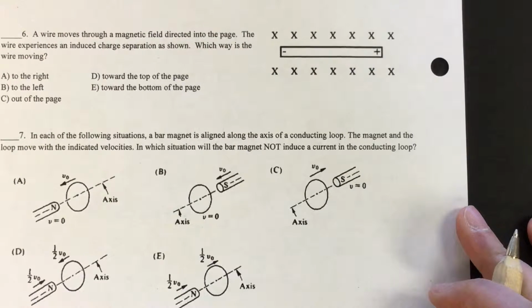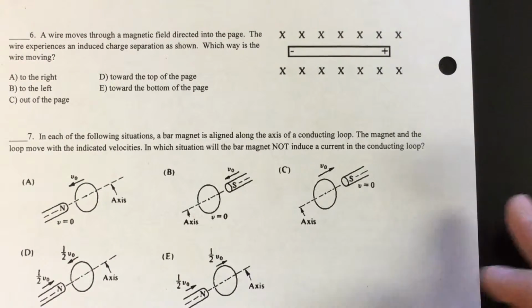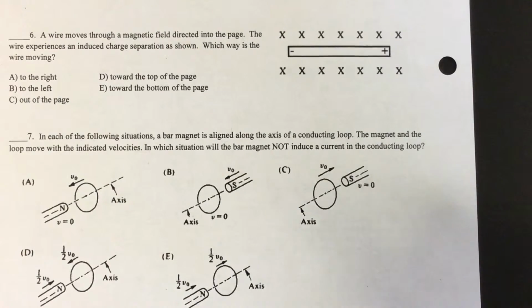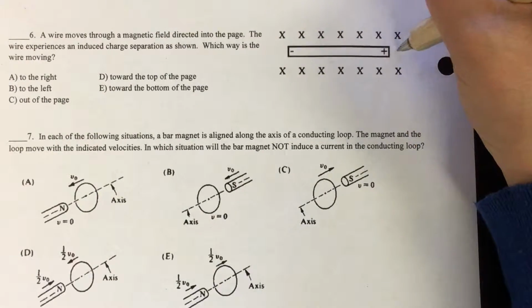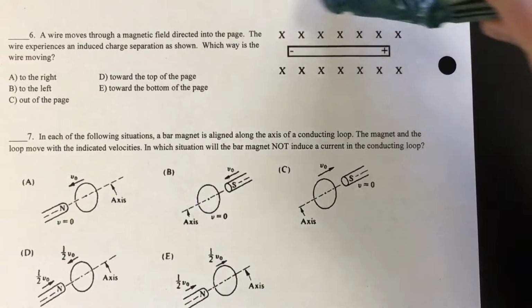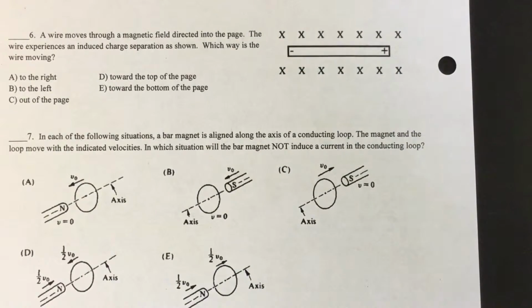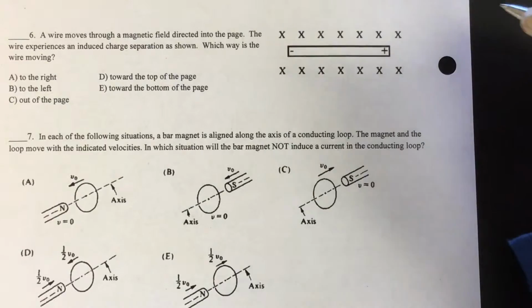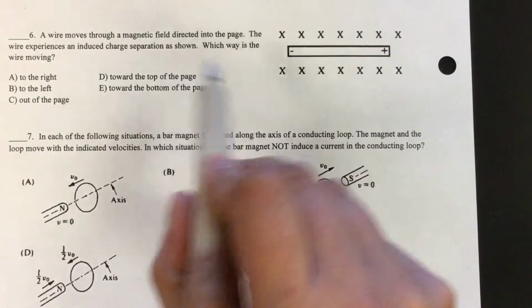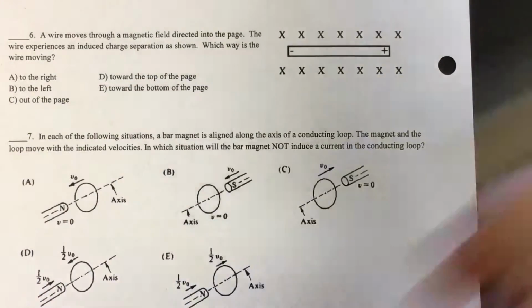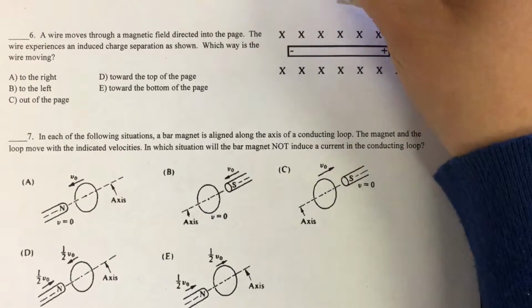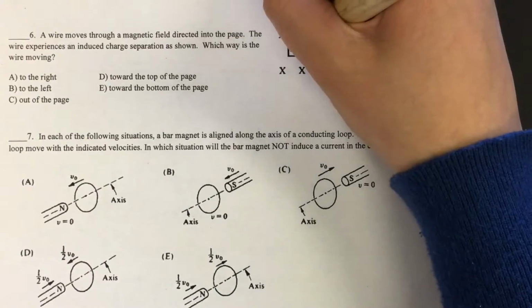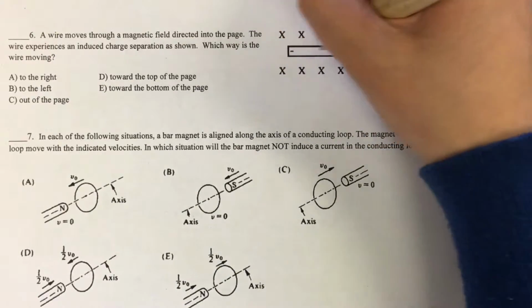So we've got a wire moving through a magnetic field directed into the page, and it induces a charge separation. Notice that there's no current in this. There's no current in this one because we have the separation of charges, but it's not a complete loop, so the charges can't just go around in a circle here. Okay? So, in this case, we're trying to figure out which way the wire is moving. We have a field that's going into the page direction, a charge separation in this direction.